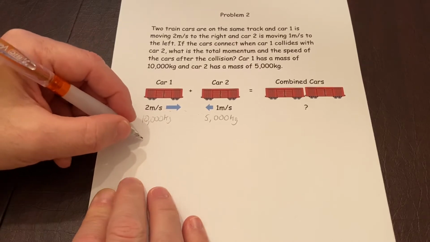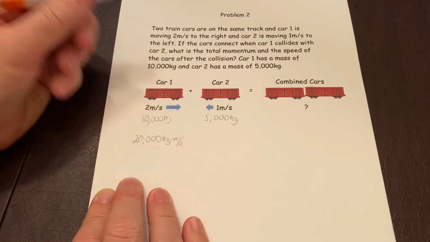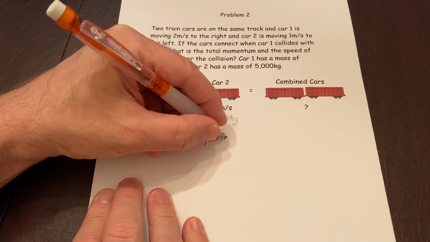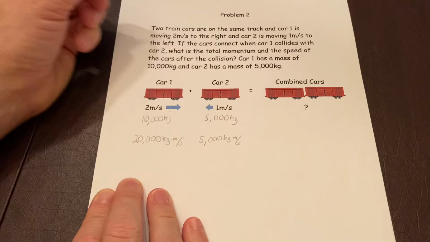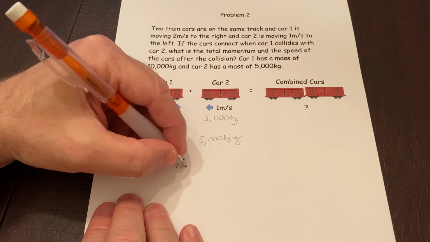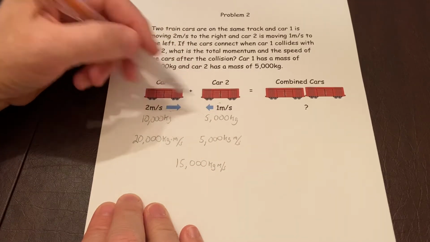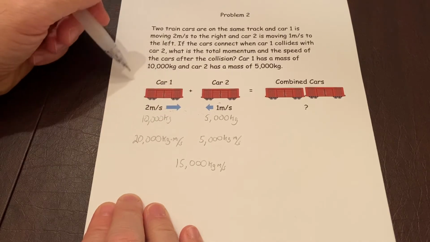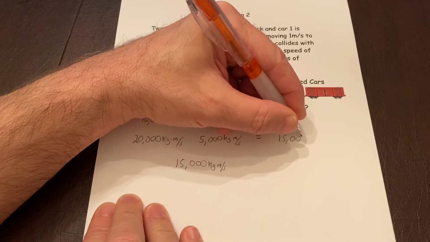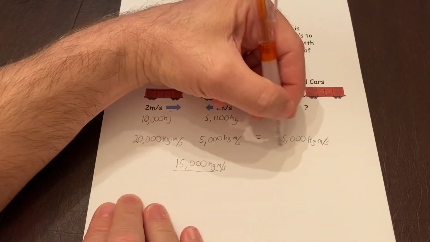So 2 meters per second times 10,000 kilograms, that's going to be 20,000 kilogram meters per second. And this one is 5,000 kilograms times 1 meter per second. That's going to be 5,000 kilogram meters per second. Except this time, because that's in the opposite direction, we have to subtract them. So you end up with 15,000 kilogram meters per second is the total momentum once you subtract that one from that one. 20,000 minus 5,000. So since momentum is conserved, that means the momentum of these two coupled cars is now 15,000 kilogram meters per second.